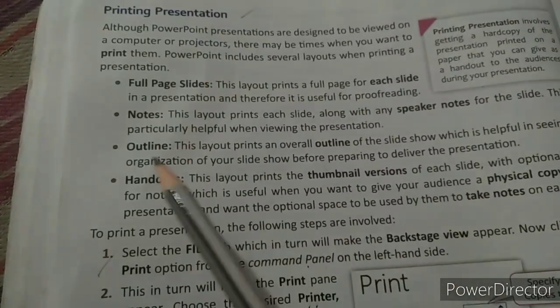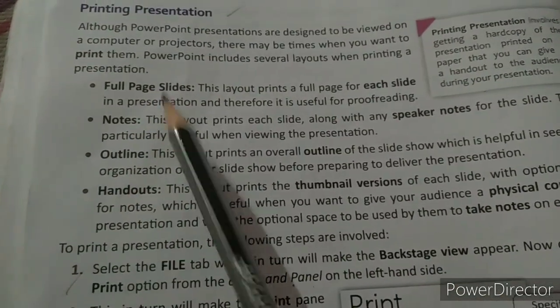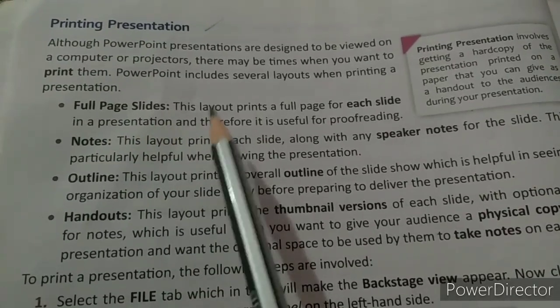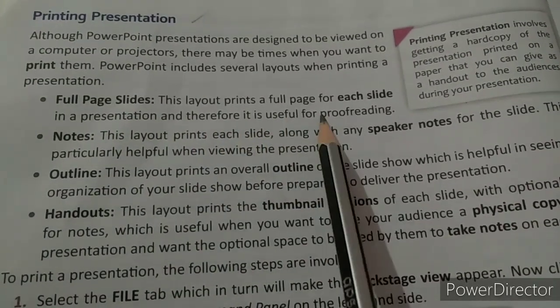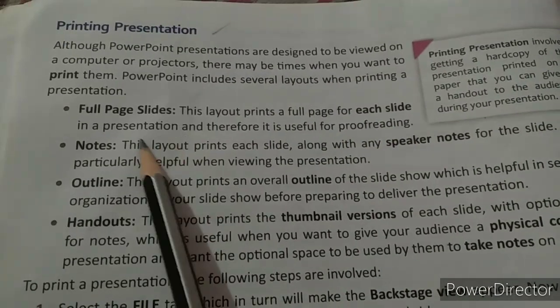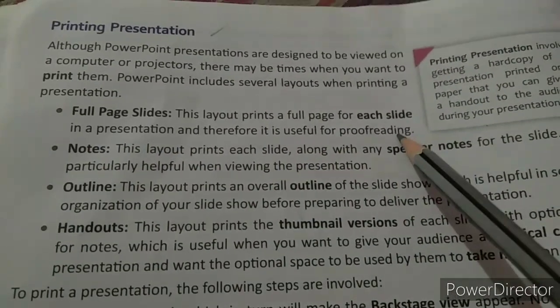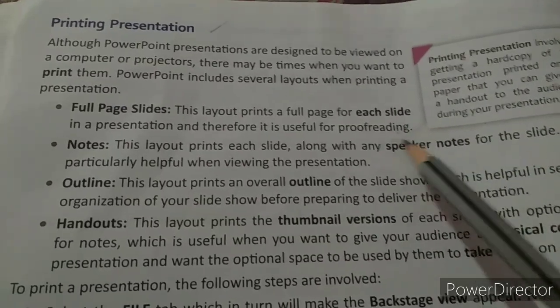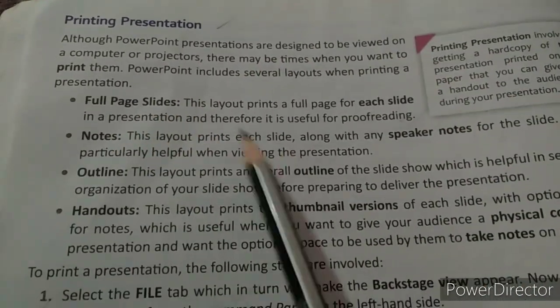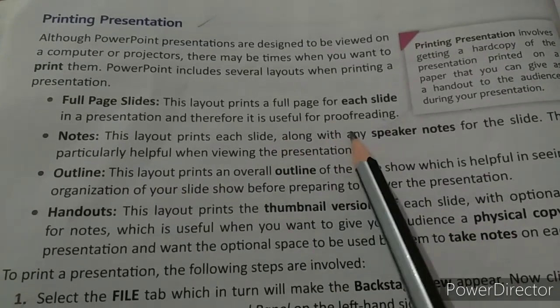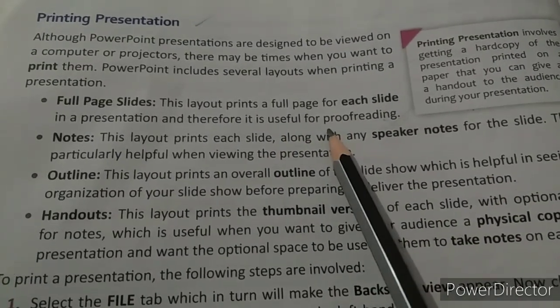Full page slides. This layout prints a full page for each slide in the presentation, and therefore it is useful for proofreading. Okay, it means full page slide is printed when you need to proof, you want to use it for proofreading.